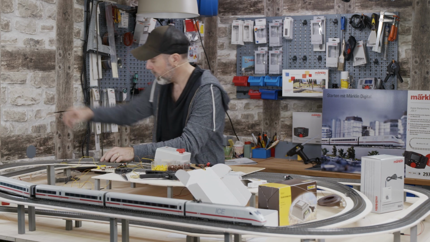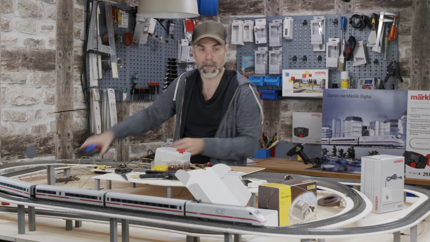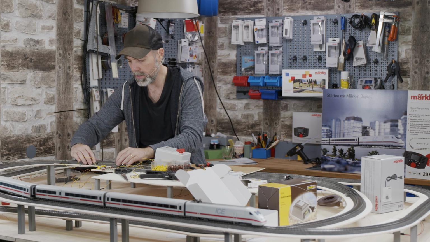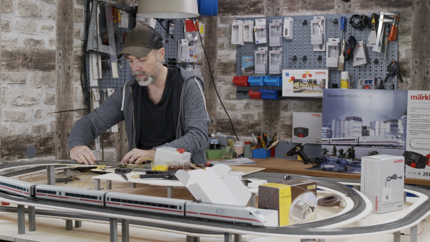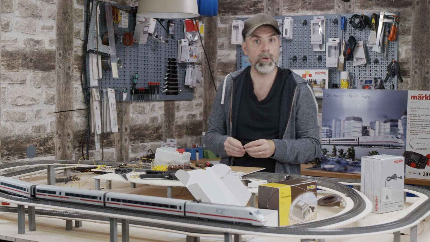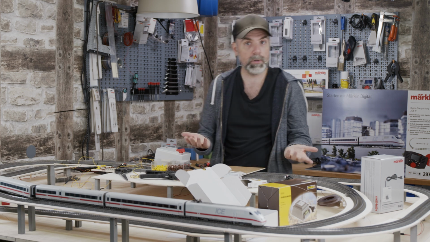And even if my mobile station is turned off, the train cannot drive right now, everything is turned off, my lanterns can still shine. We have a separate circuit. We have a track current and a lighting current. This way we have a better power supply.